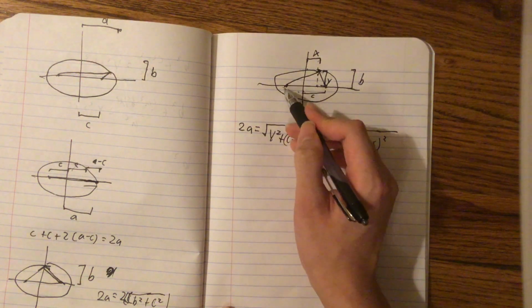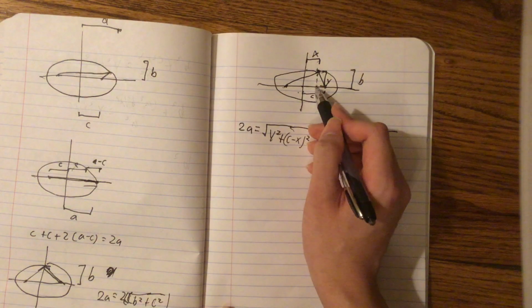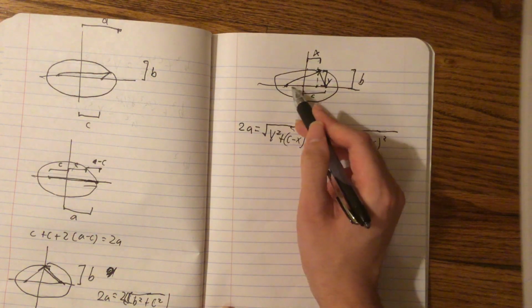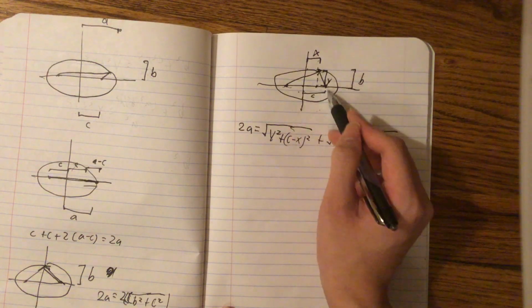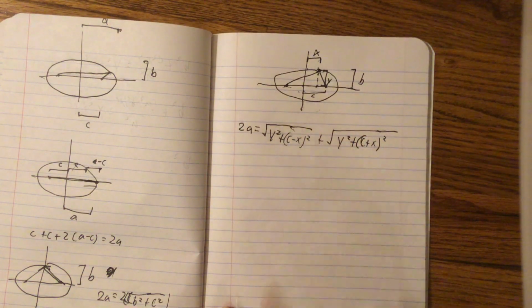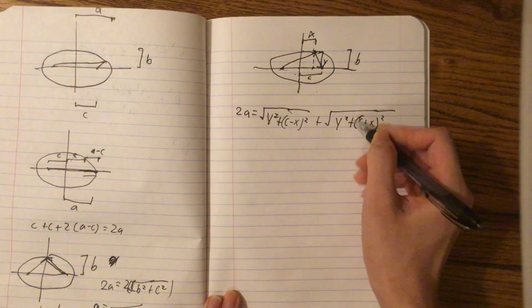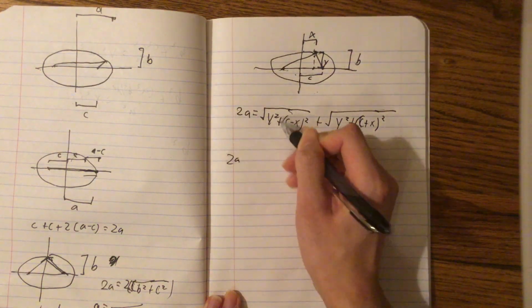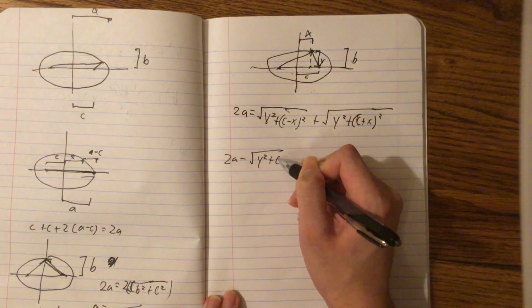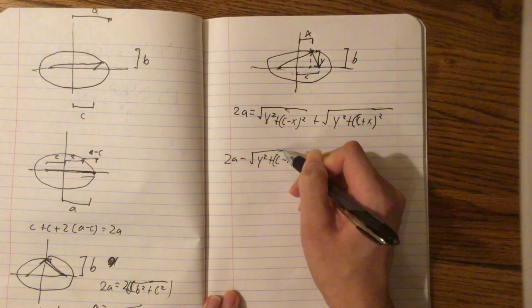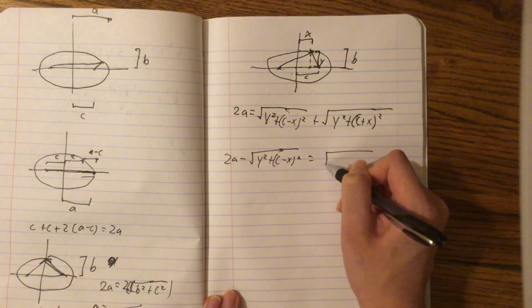Alright? Because from here to here is c, from here to here is x. So that means the length of this from here to here would be c plus x, squared. And the length of these two lines would equal the sum of these two expressions. Alright, now let's move this to the left side so we can do some easier calculations, but it's still a pretty lengthy calculation.